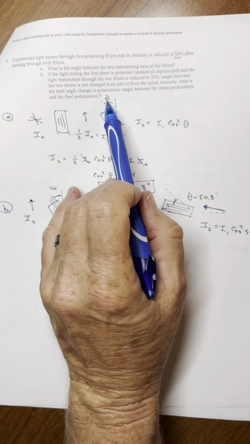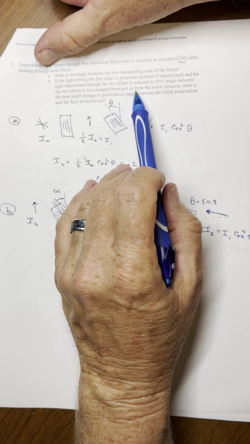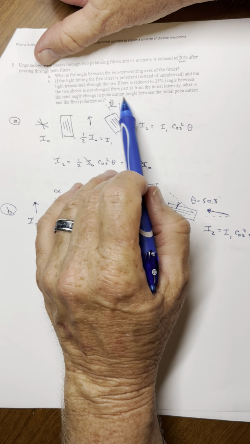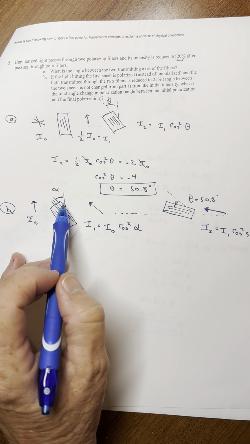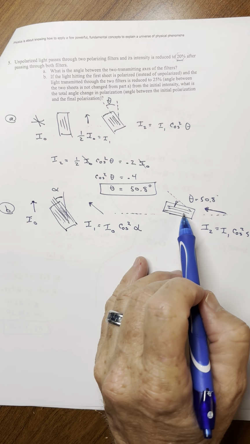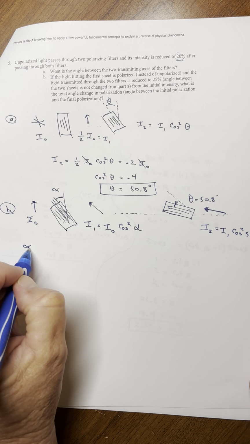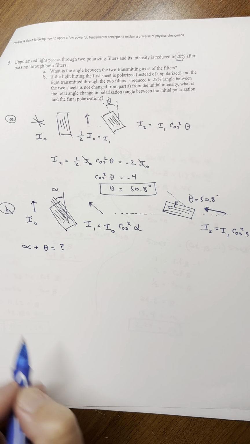So when we get to the question here, what is the total angular change of the polarization of light? I hope you'll see that the first one changes its angle by alpha, and then the other one an additional theta. So alpha plus the theta is what I'm after.